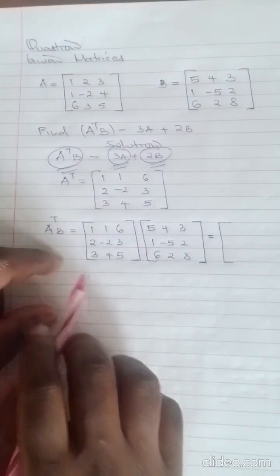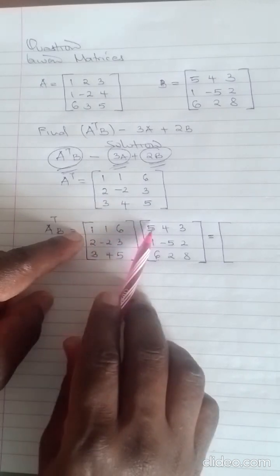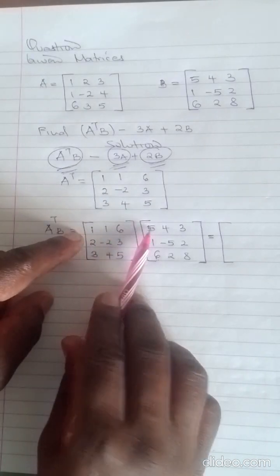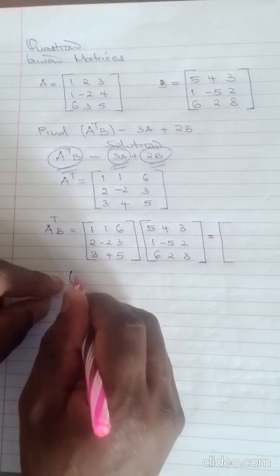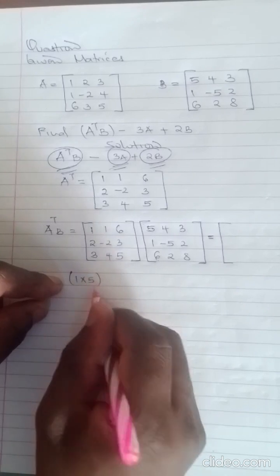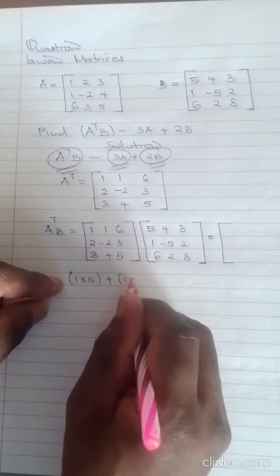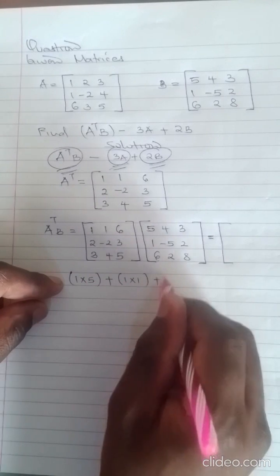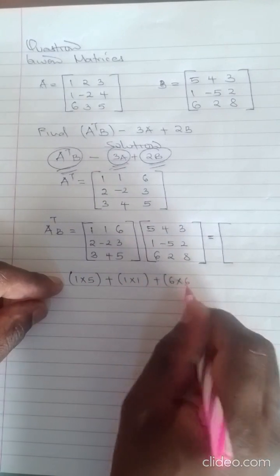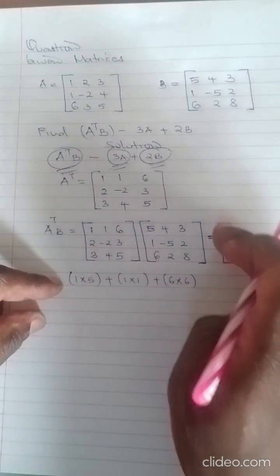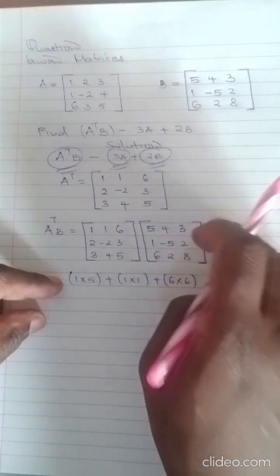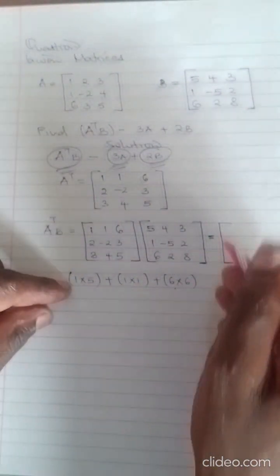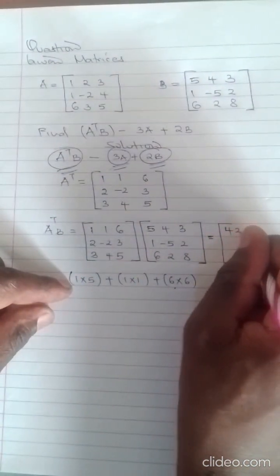For that case, it is 1 multiplied by 5, you add 2, 1 multiplied by 1, you add 2, 6 multiplied by 6. If you use a calculator, it will give you 42.